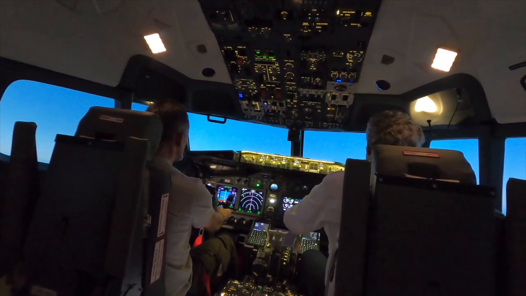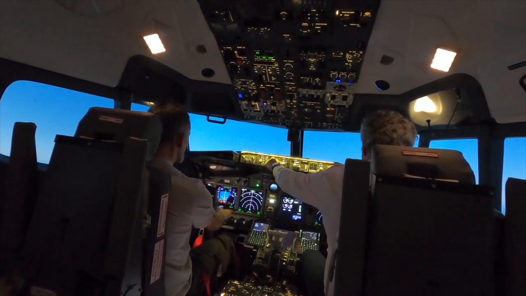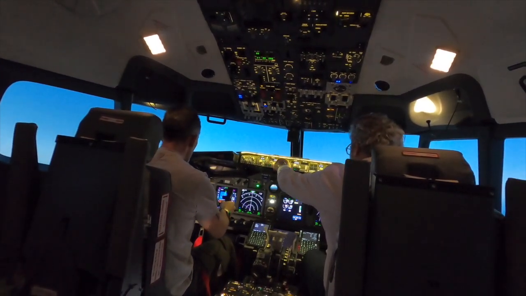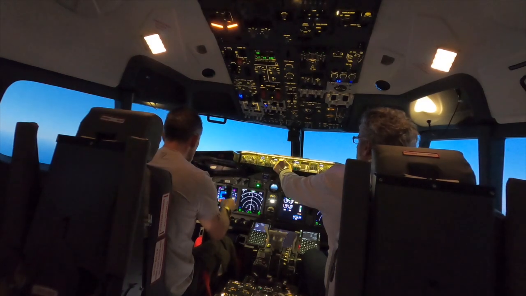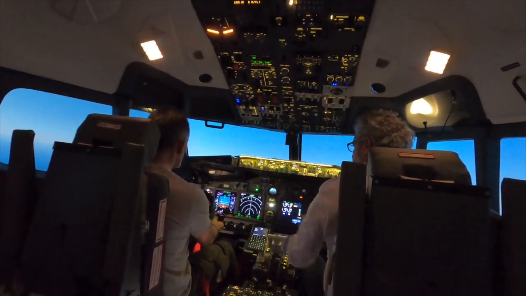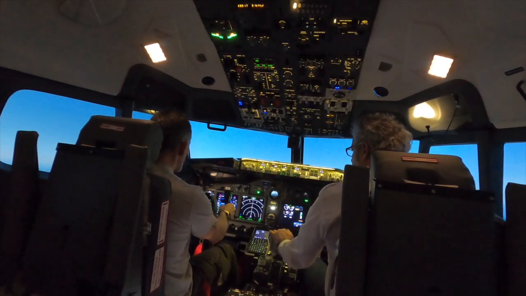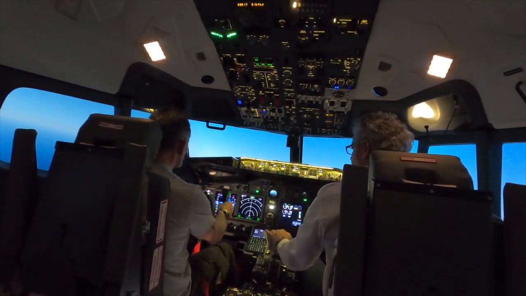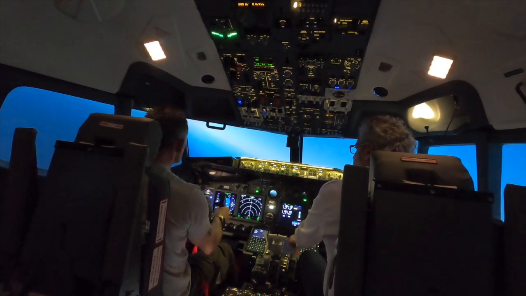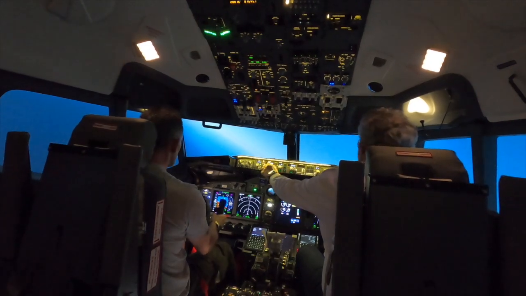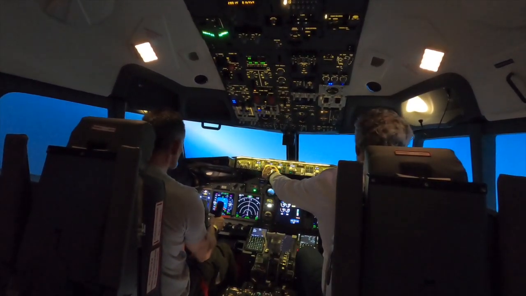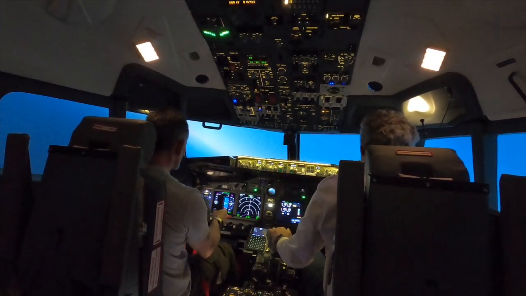Okay, one, then we will make an approach. Don't turn left, we make a U-turn to intercept the final approach. No, you have to go left. We make a U-turn by the left. And we have to descend to 2000 feet. That's fine. So there's a lot of jobs to do.